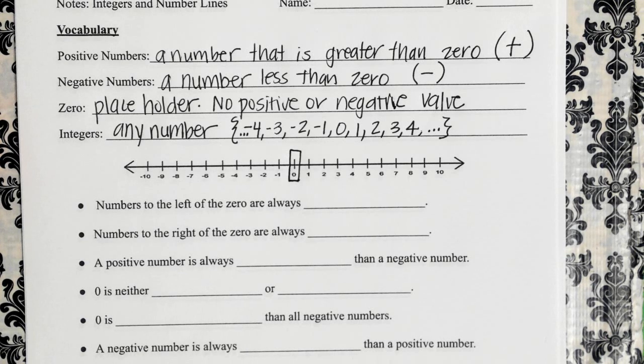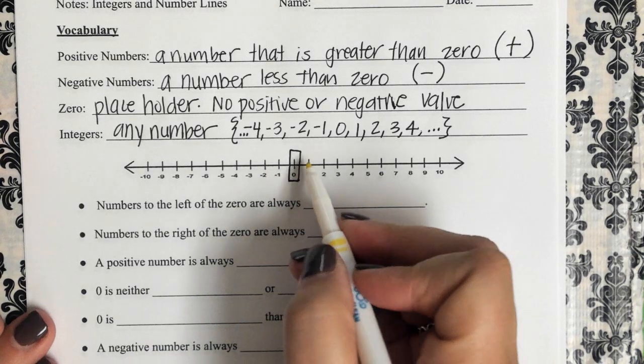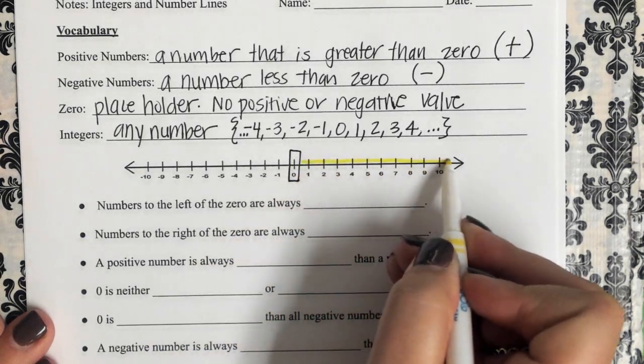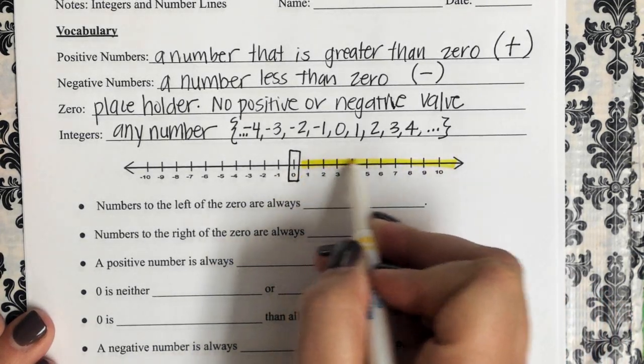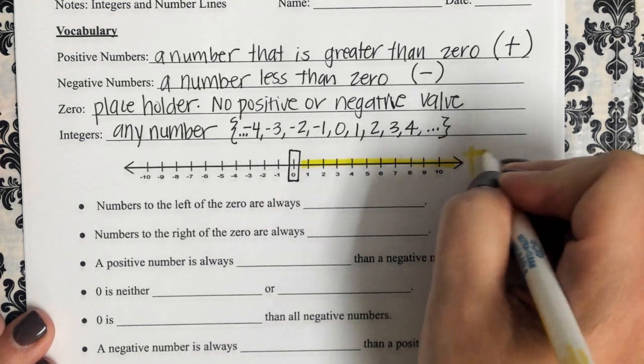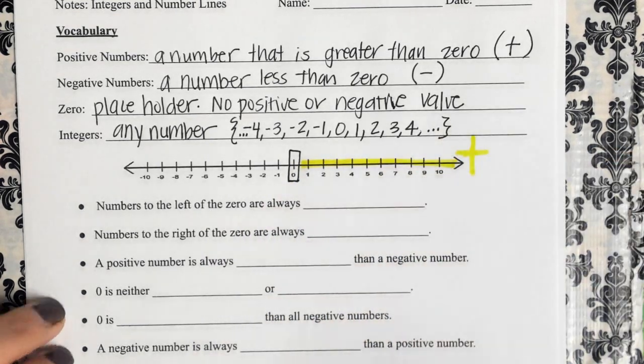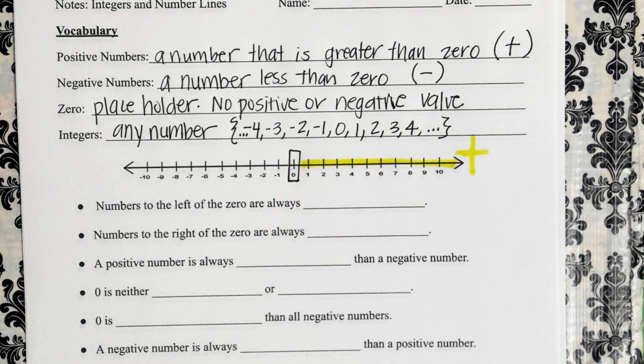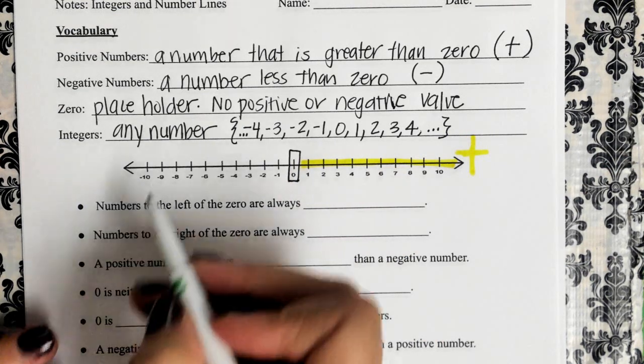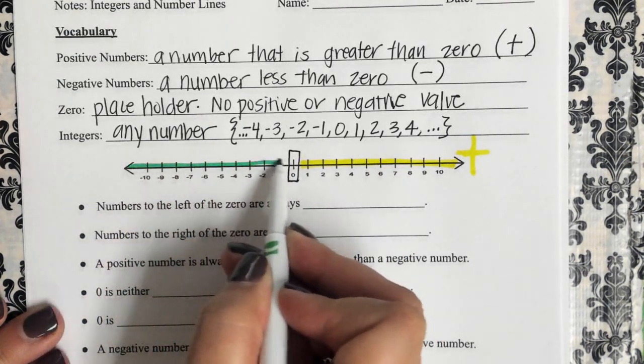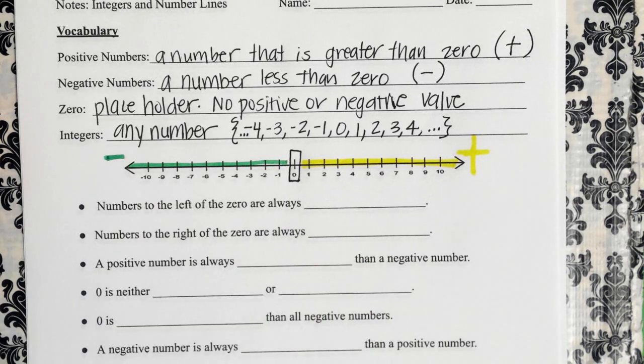Everything to the right is what? Positive. Very good. Everything to the right is positive. And everything to the left is negative.